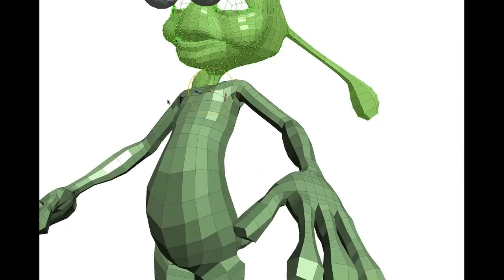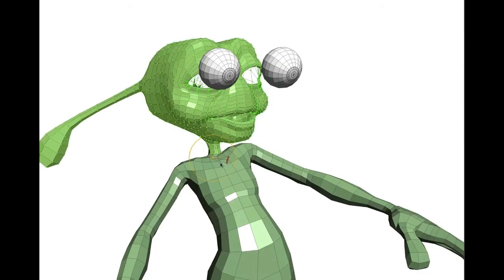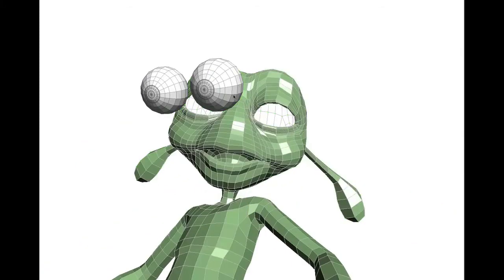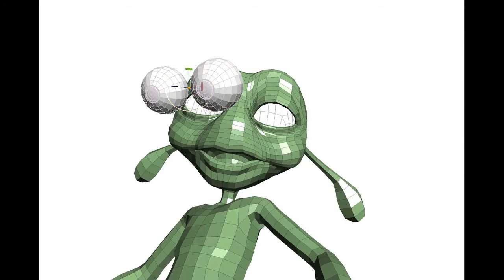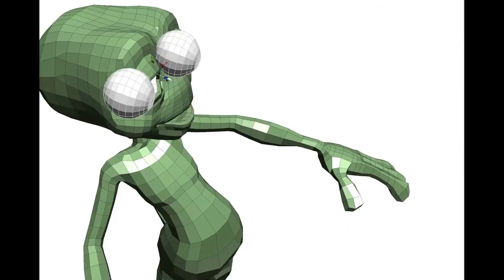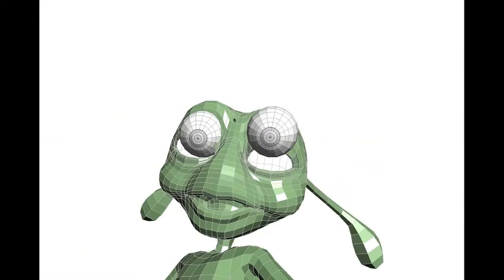Let's just turn his head slightly. And again, it totally depends on the type of job you're doing. Just move those eyes now. We could have attached them to the mesh, but there's lots of times where you'd want these as just separate models.